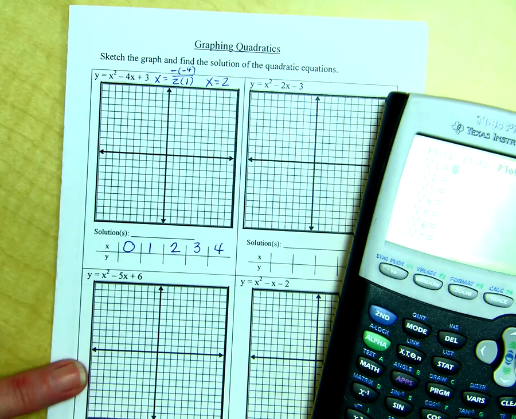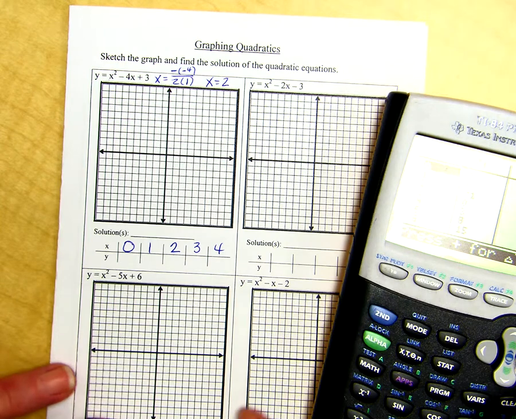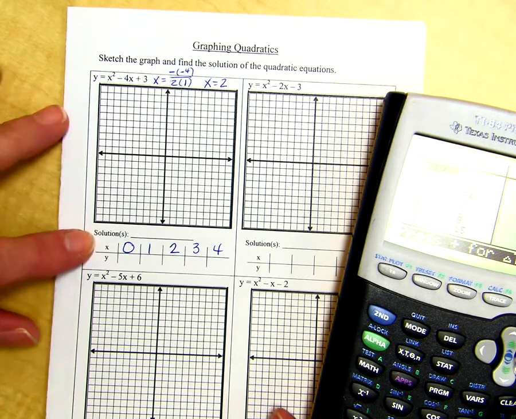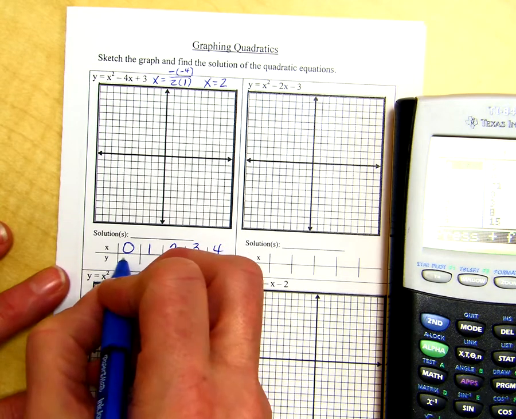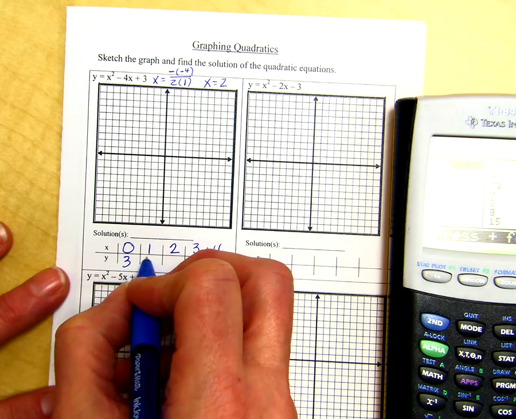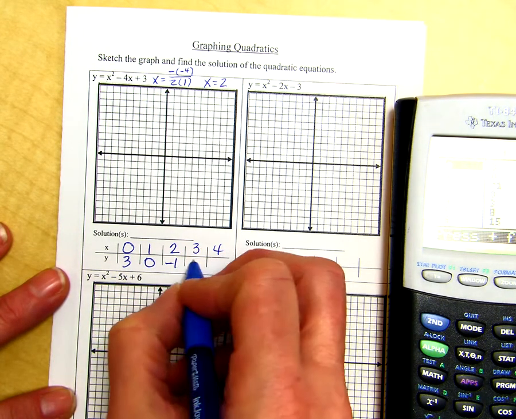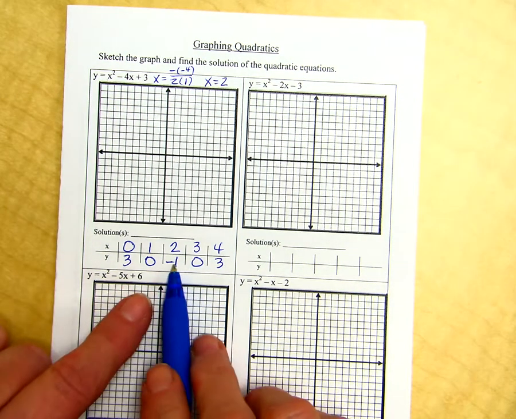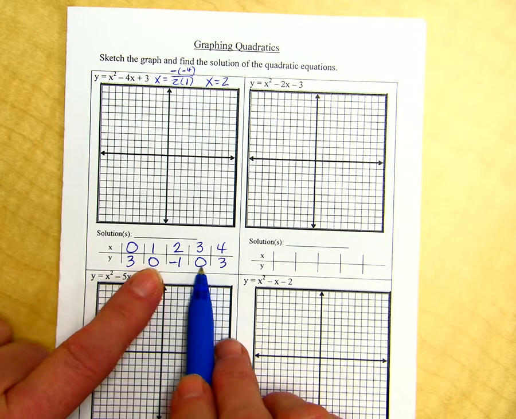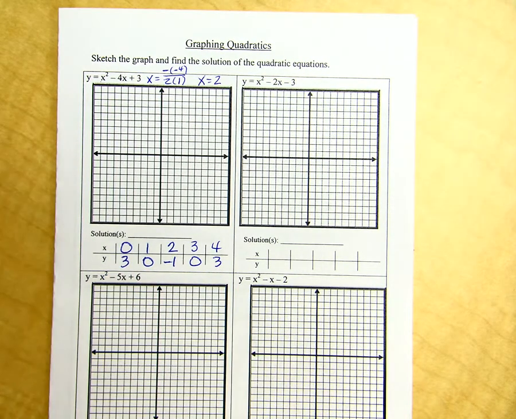symmetric graph. So here we have x squared, so let's go to the calculator in y equals and put in x squared minus 4x plus 3 and look at the table of values. We are specifically looking at values of x from 0 to 4 and what their y value is, so we get 3, 0, -1, 0, and 3. As we can see, here's the vertex, and then the y's are repeating on either side of that.